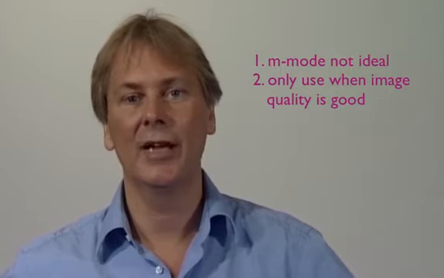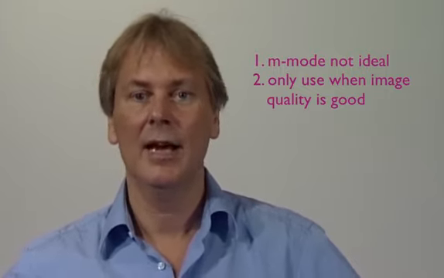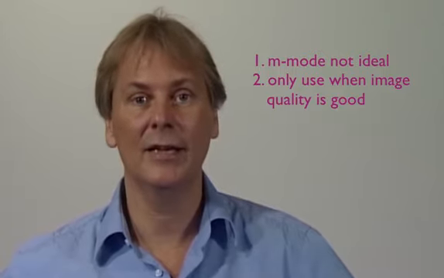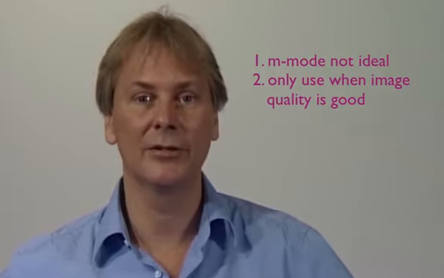I personally believe that the M-mode is probably not the best way to really quantify left ventricular hypertrophy. It should only be performed in patients where you have a good image quality. I think that you should prefer 2D measurements or other measurements such as mass calculations if you really want to get reliable measurements.